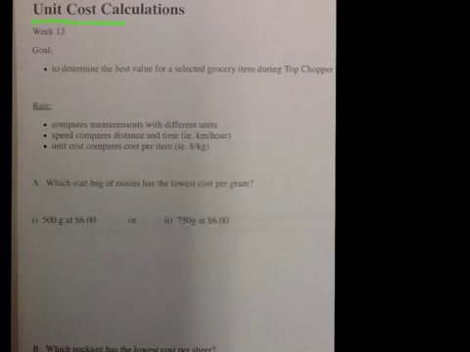Unit cost calculations. Week 13. Goal: to determine the best value for a selected grocery item during the top chopper activity.